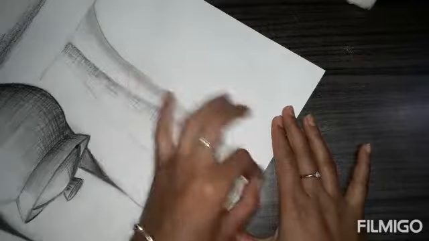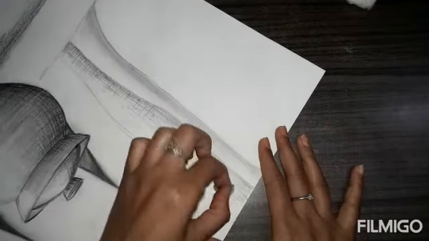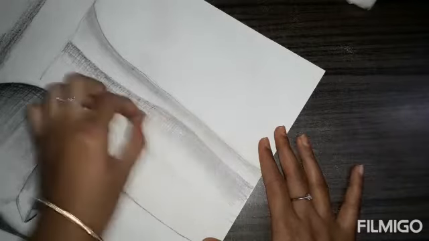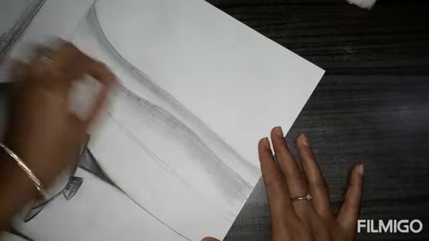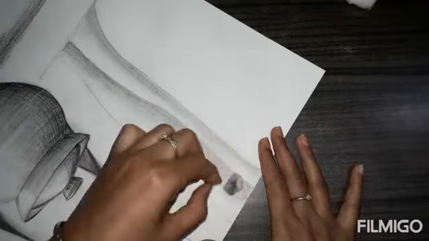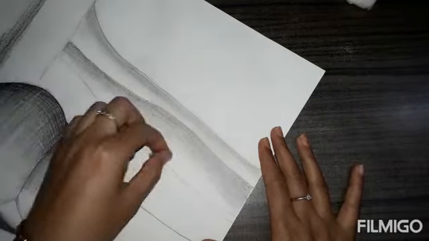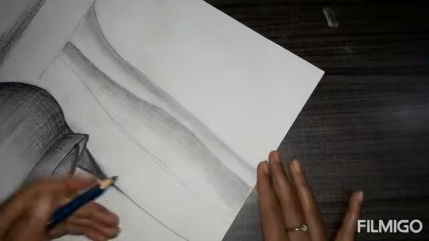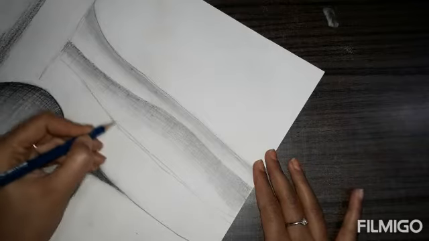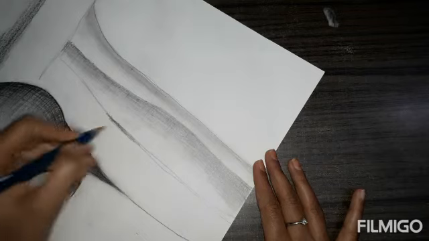This you have to keep in mind. Again, you have to rub the thread part a little bit, the pattern of thread you have created here. This too you have to make a little bit blurred. This gap you can see, you just have to fill it like this.